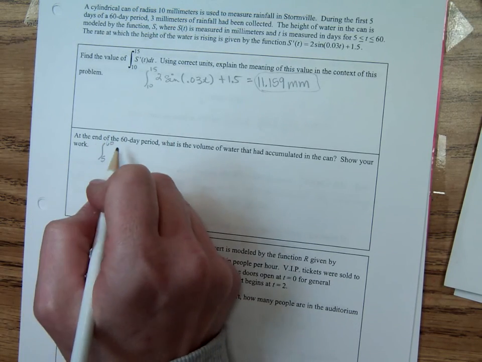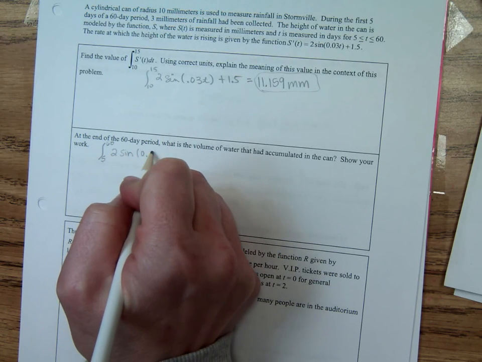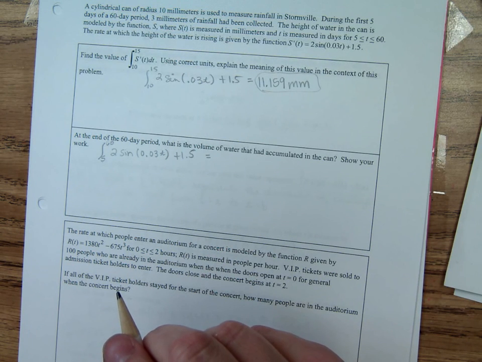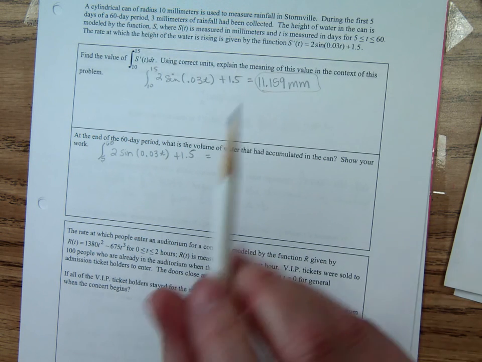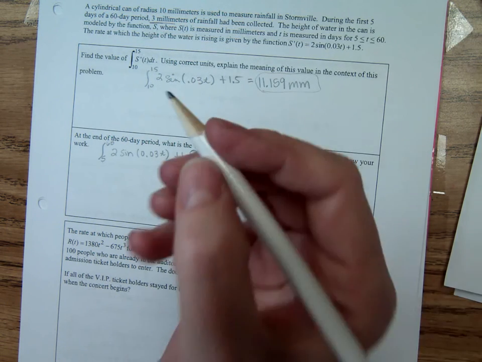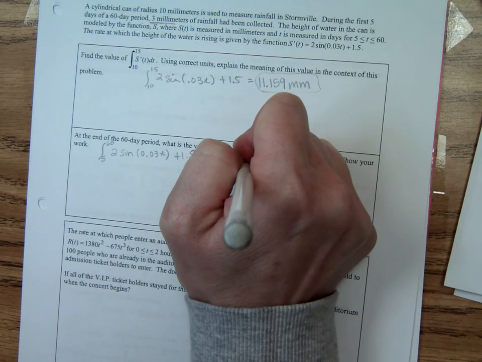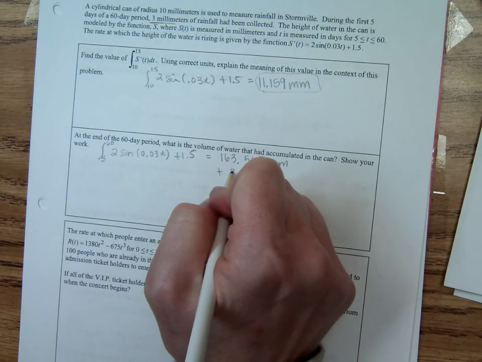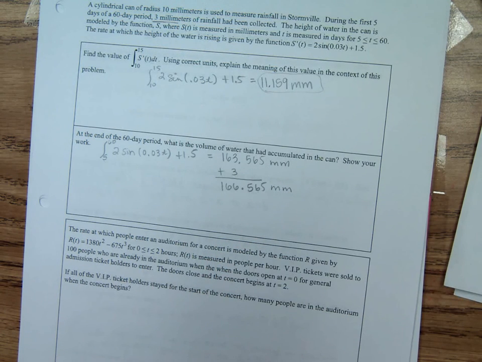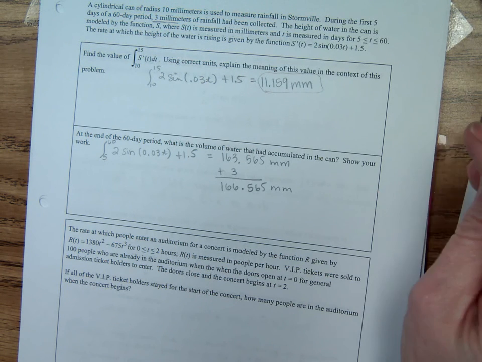I'm still going to just put this in my calculator. But when I get this answer from 5 to 60 out of my calculator, what am I going to do with it? No, I'm going to add the 3 millimeters that had already been collected during the first 5 days. That's what I'm going to do.